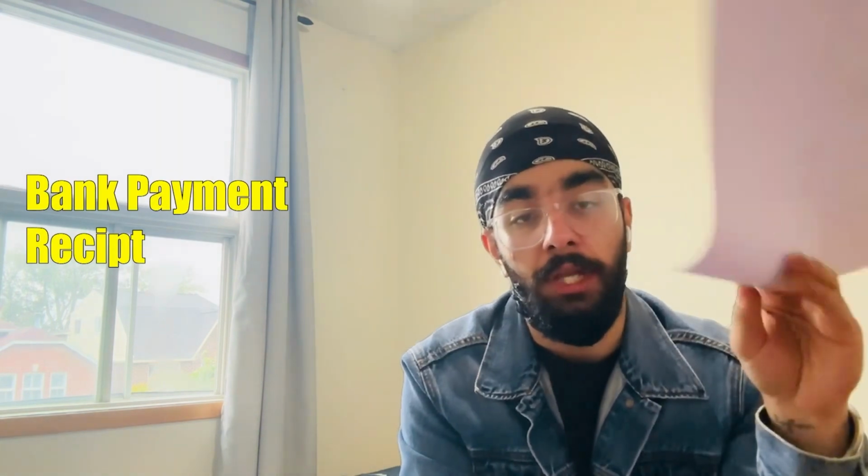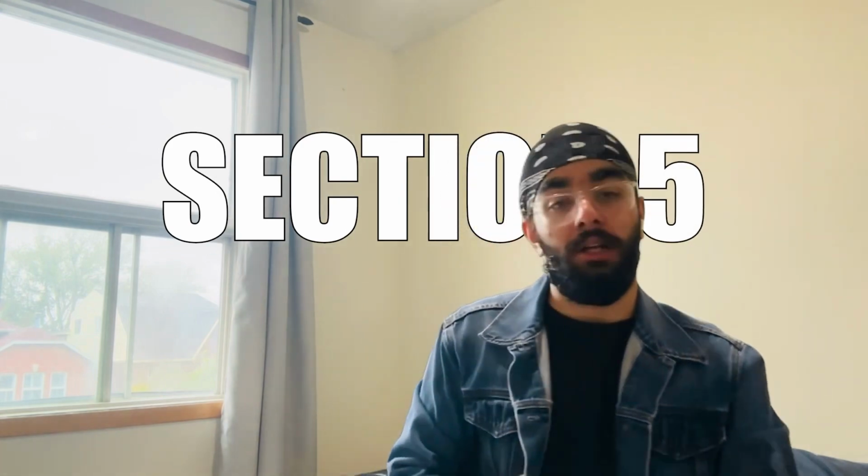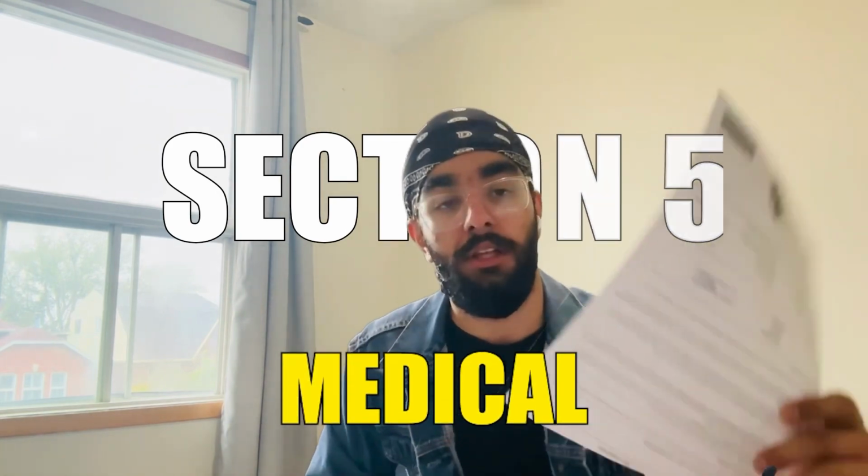Also, I got the payment receipt from where I paid in India. So this is the bank payment receipt. That was the college payment receipt. That's all for the college section, in which I mixed up all the documents of college and GIC, which is the guaranteed investment certificate required to come to Canada. So in the medical section, this is the only important thing which you will require: the medical which you did to apply for the visa. Have this original and a photocopy with you.